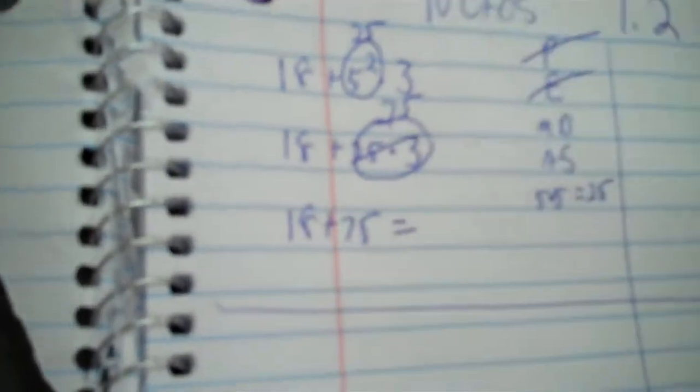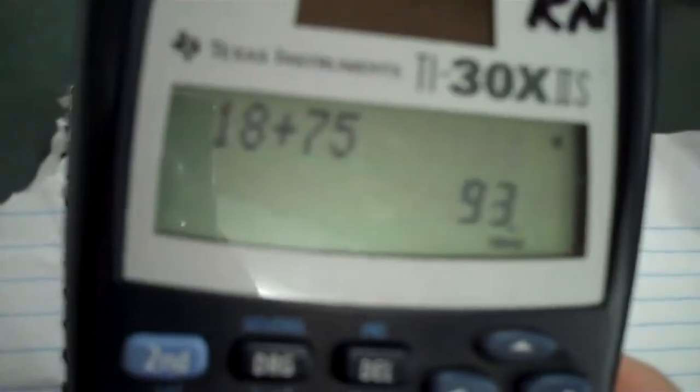Exponents are now done. Now, do I have multiplication or division? Yes, I do. I have multiplication, okay? So I circle the multiplication. You do them in this order. 25 times 3 is 75, okay? So cross it out, put 75, and we have 18 plus 75. Then addition or subtraction, we have addition, so 18 plus 75 is 93.